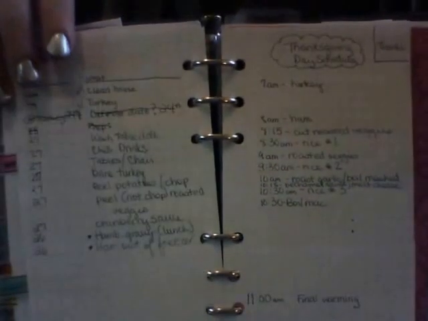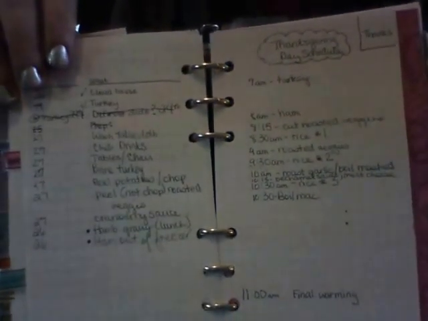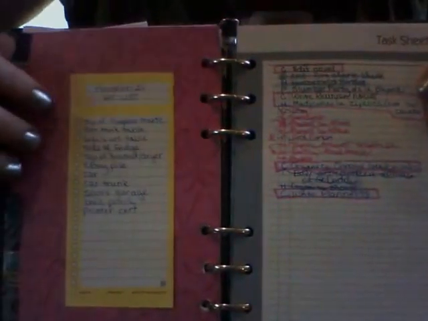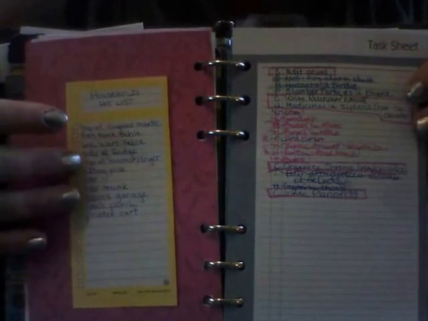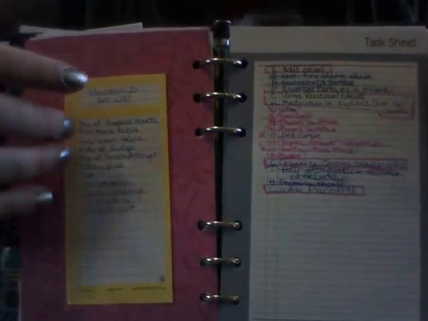Now, in the main category of my planner, I also have next action lists. One example is my master task list, things that I want to do at some point, and my household hot list. These are little areas around my house that are driving me insane, and so I need to take care of them.